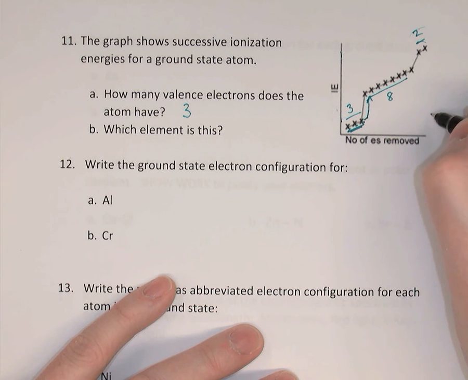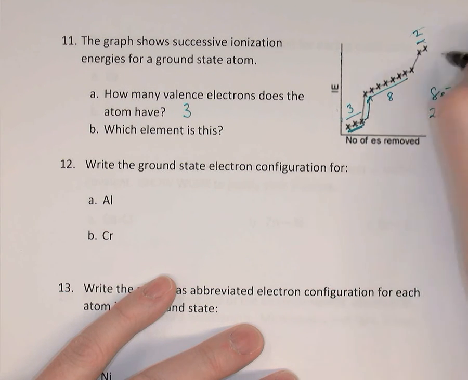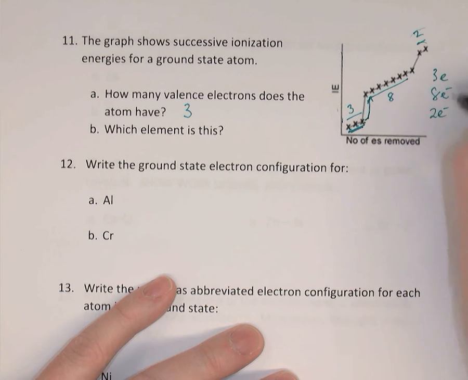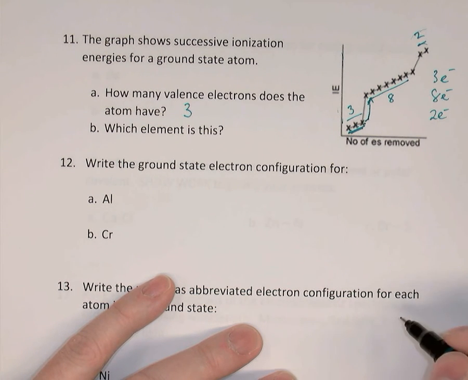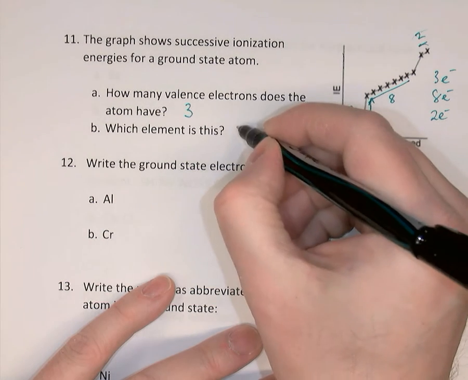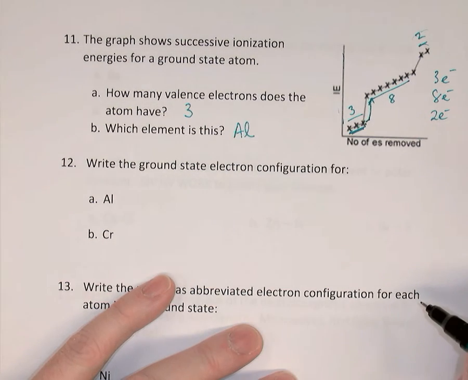So in a Bohr model, this thing would have had 2 electrons in the first energy level, 8 electrons in the second energy level, and 3 electrons in the valence energy level. So in all, it has 13 electrons, and if you looked at a periodic table, the element with 13 electrons is aluminum.